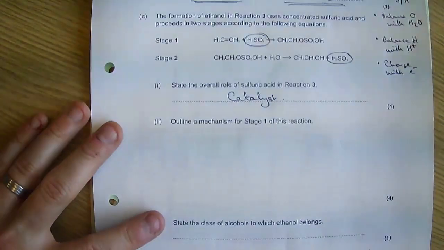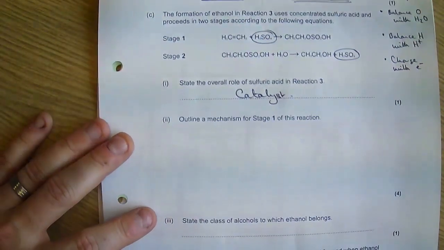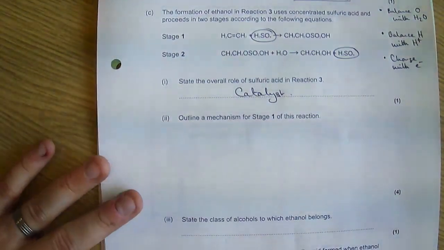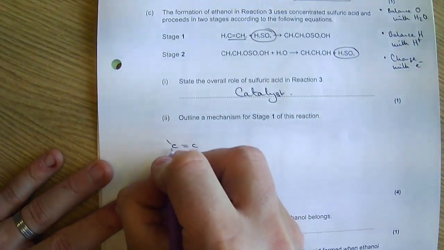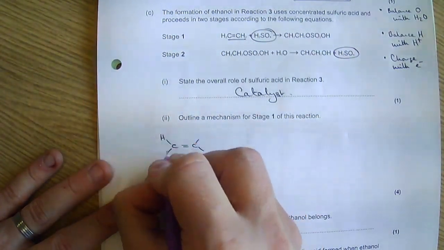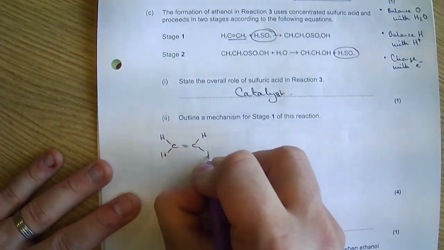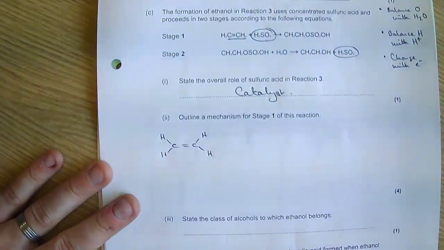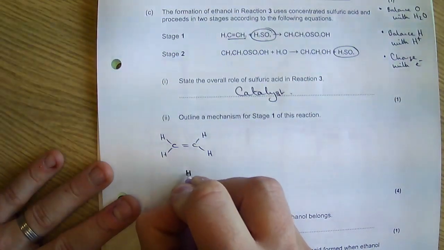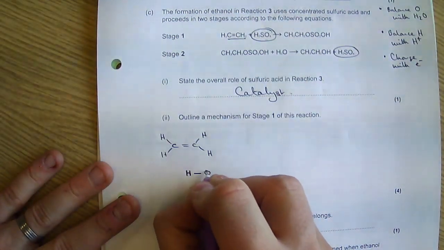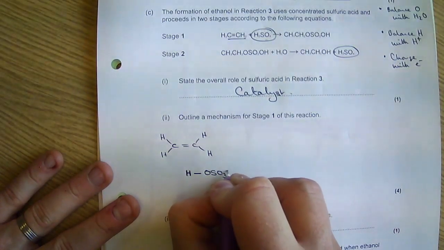Okay, outline a mechanism for stage 1 of this reaction. Okay, so we've got a 4-mark mechanism now. So starting off with our alkene. And remember, you've got to be very specific. When we carry out this reaction with sulfuric acid, you have to represent your electrophile as H bonded to an OSO3H.